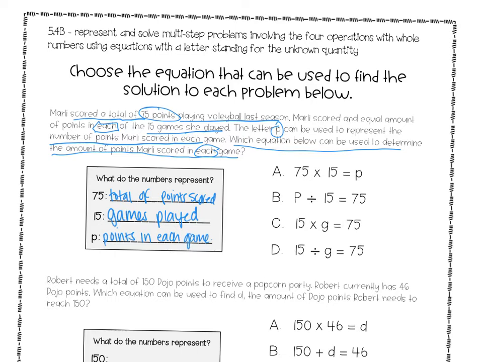And we want to know which equation below can be used to determine the amount of points Marley scored in each game. So we're going to write an equation with these numbers and the letter. But before we even look at our answer choices, we're going to just talk about the problem. So we know that the total number of points scored is 75. And she played a total of 15 games. P is going to tell us how many points she scored in each game.